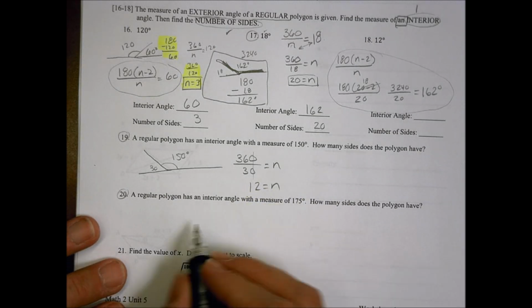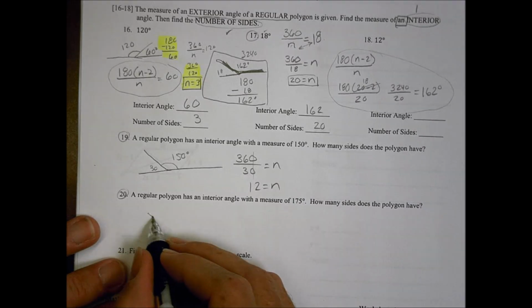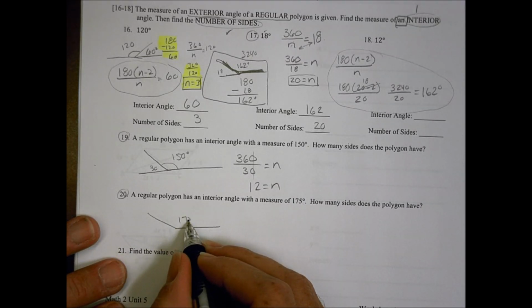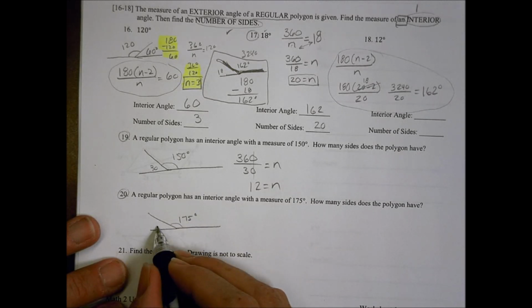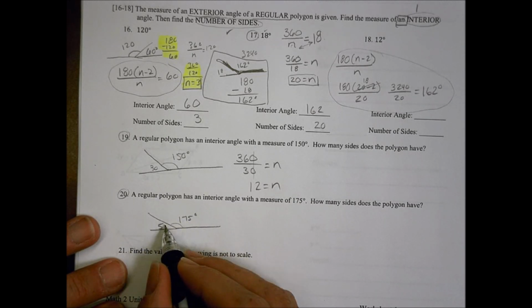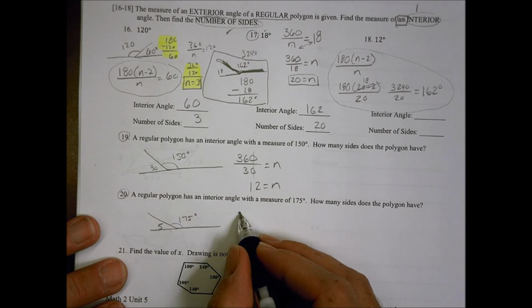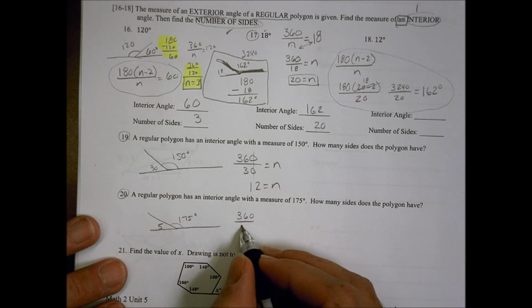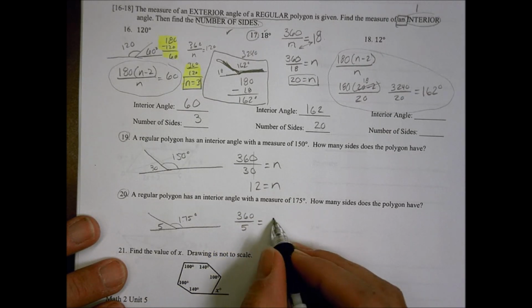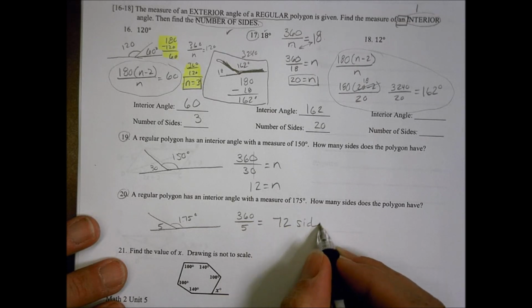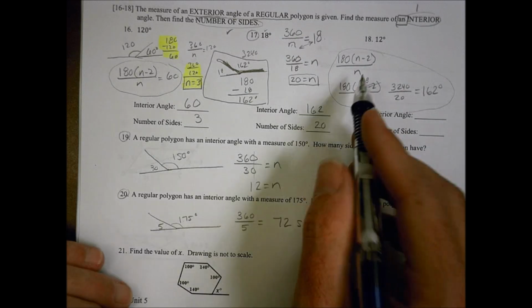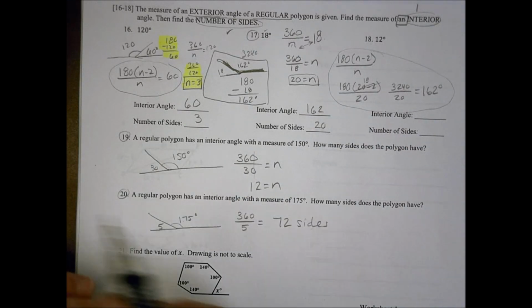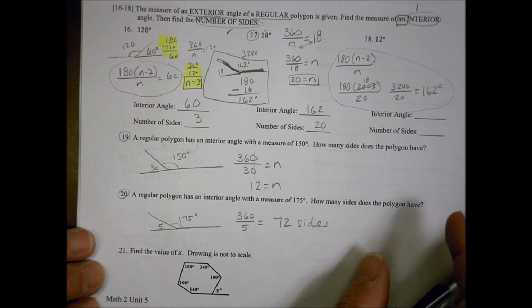Over here, a regular polygon has an interior angle of 175 degrees. Okay, how many sides does it have? Well, my exterior again is 5, because 175 plus 5 is 180. So I do 360 divided by 5, and that's going to give me 72 sides. So there are definitely some shortcut ways of doing this. I kind of went the long way with the formulas a couple times, sorry about that. So there's some shortcut ways. Do what makes sense to you, and have a great day.